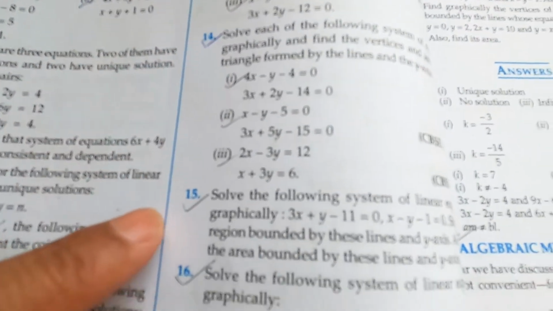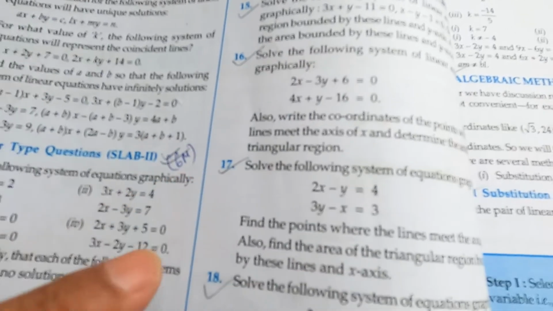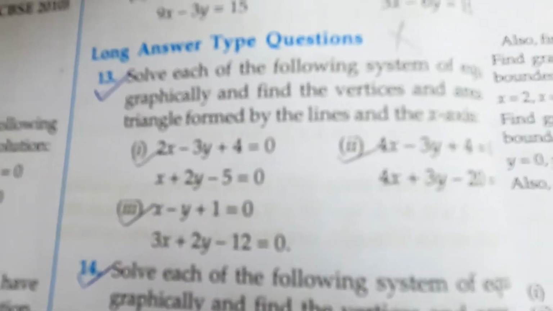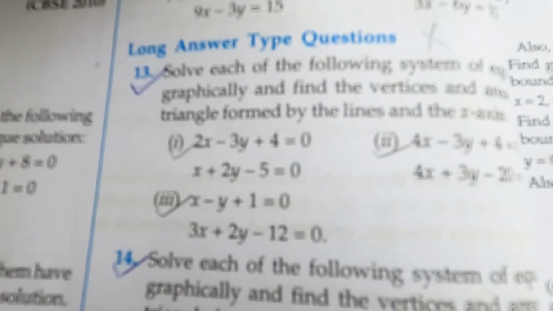So in this case, questions 13, 14, 15, 16, 17 and 18 are very important. The marks for each of these sums will be 6 marks, so you can easily score from the graph, and also it is very simple. All right, so let us take a look at question number 13.